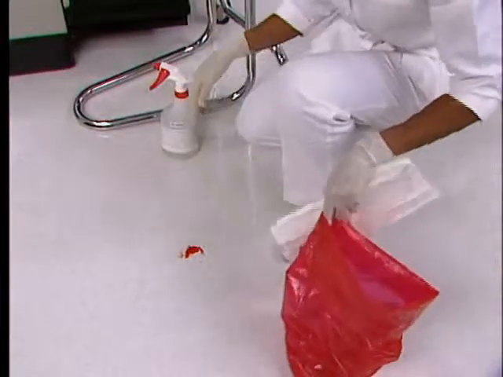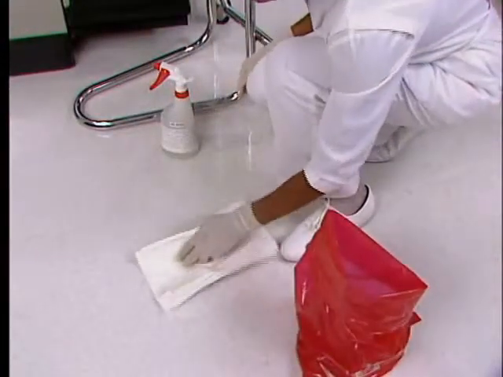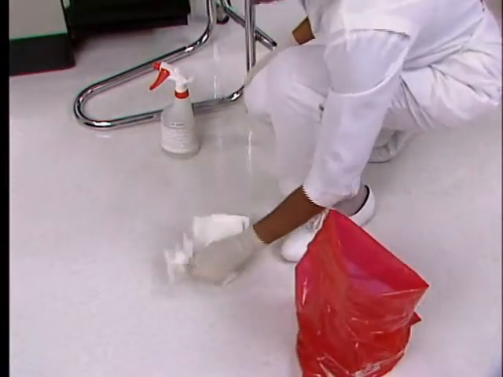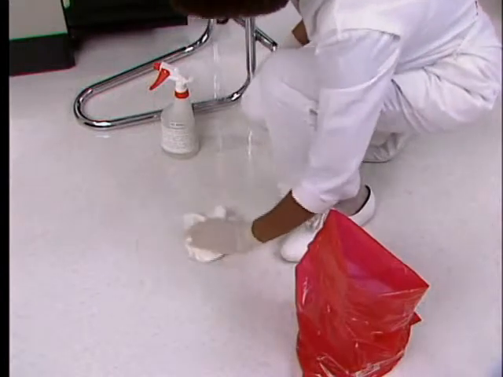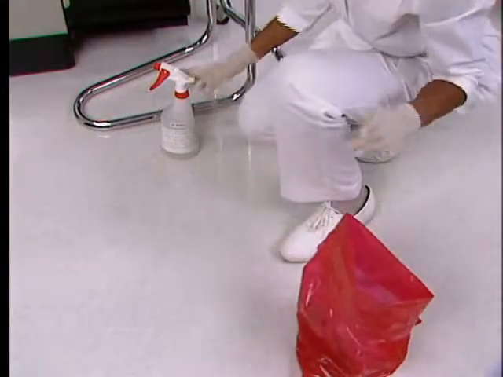Special precautions and techniques must be used to decontaminate work areas, instruments, and equipment. Proper cleanup of spills can help to protect yourself and others from exposure. Always wear gloves for this type of cleanup. First, wipe up the spill with a towel. Then carefully dispose of the contaminated towel.